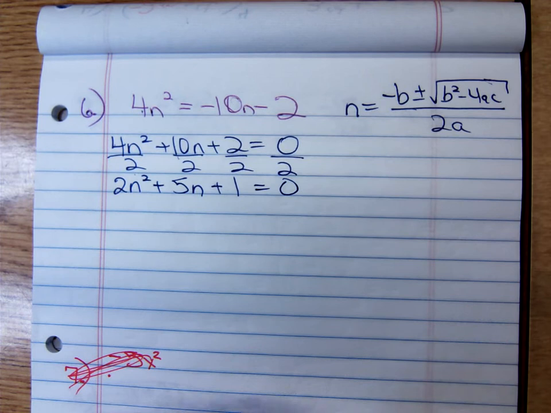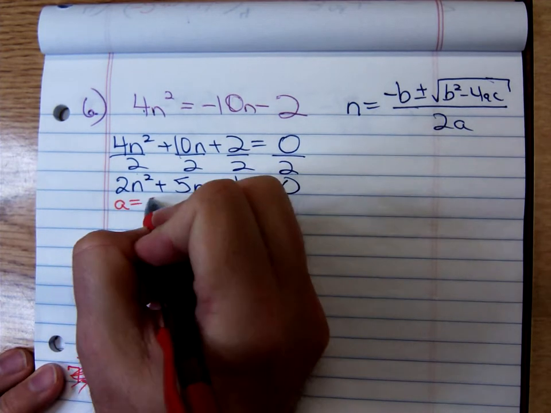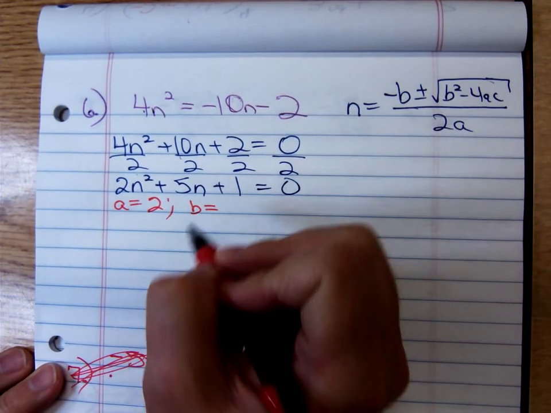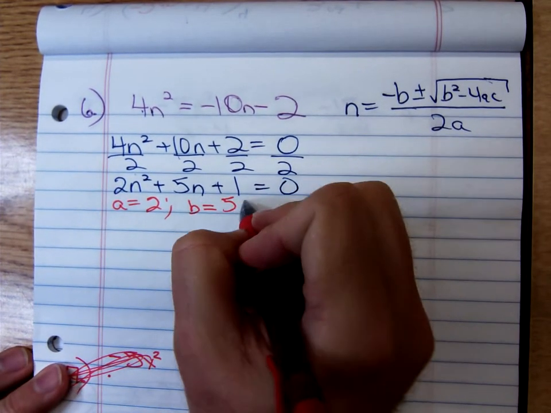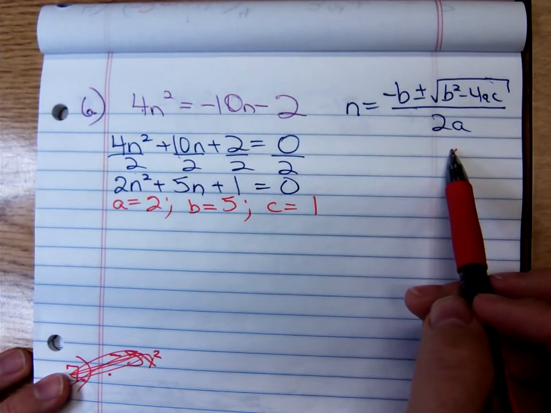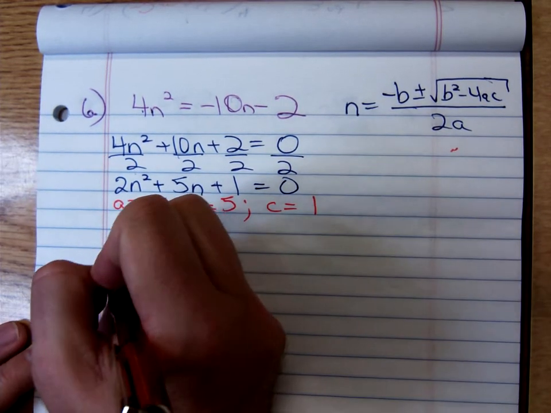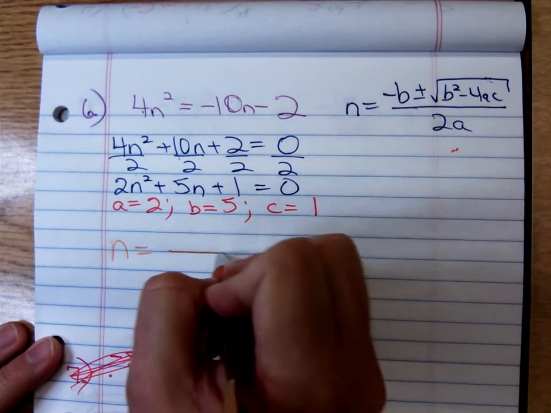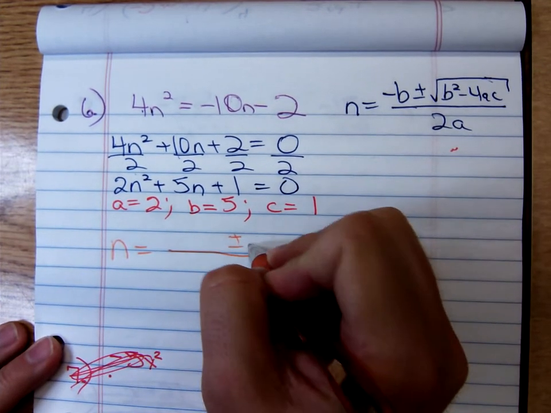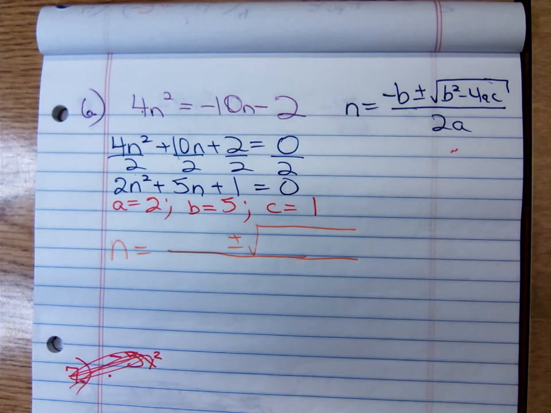Identifying our a, b, and c values, and substituting into our quadratic formula, we have n equals. What did y'all say the opposite of b is?